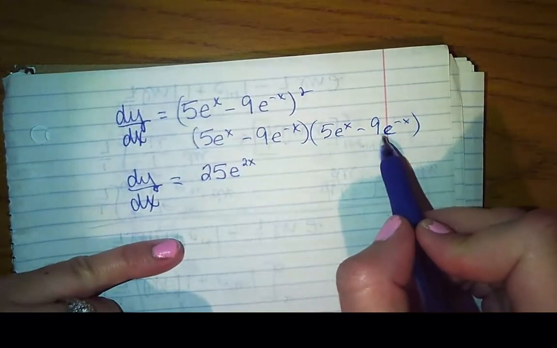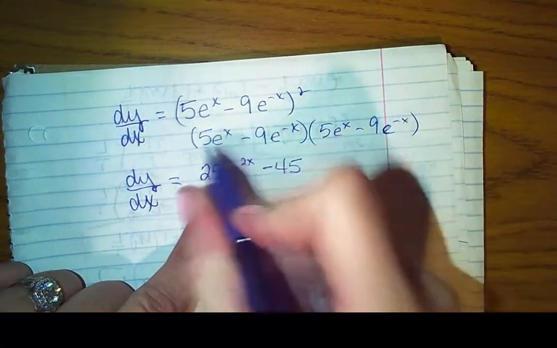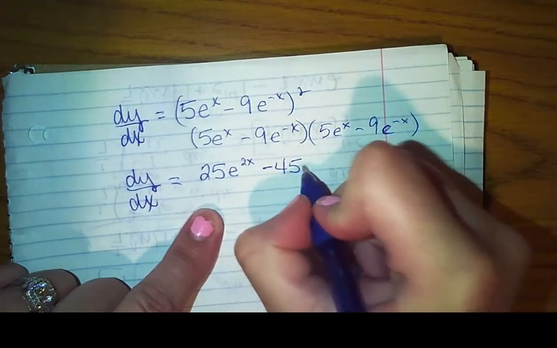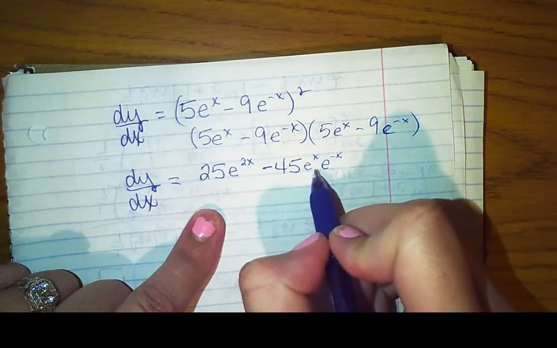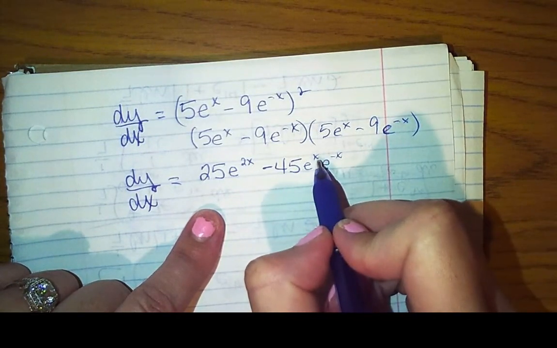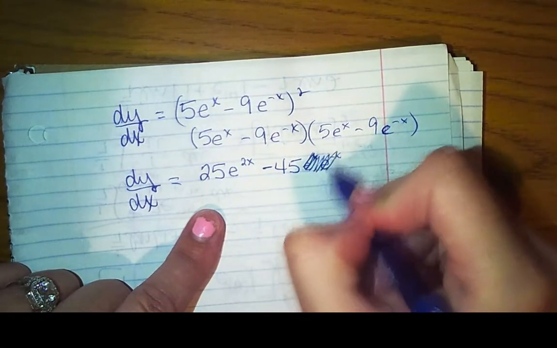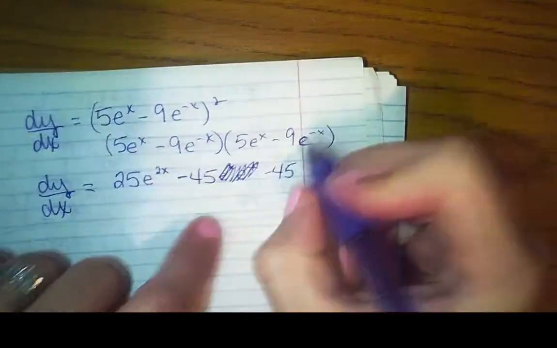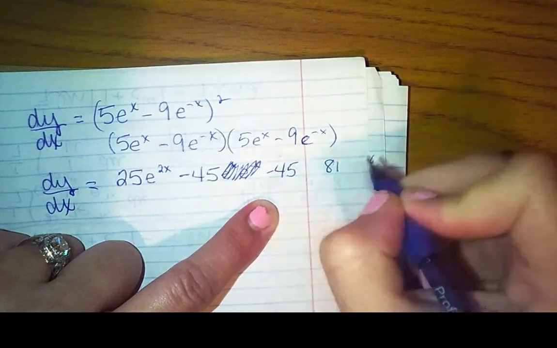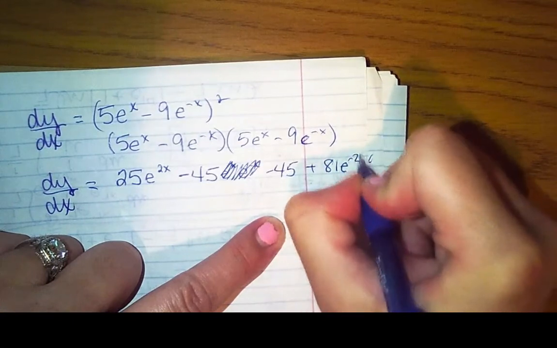Multiplying outside, I'm going to get a negative 45, and then I'm going to have an e to the x times an e to the negative x. Well, what happens with that? An e to the x times an e to the negative x, your bases are the same, so add your exponents. So what's an x minus an x? It's a 0. Okay, so this turns into a 1. Okay, exact same thing on the inner side, so I get minus another 45, and then plus 81 e to the negative 2x. Okay, so all I have done is rewrite this thing.